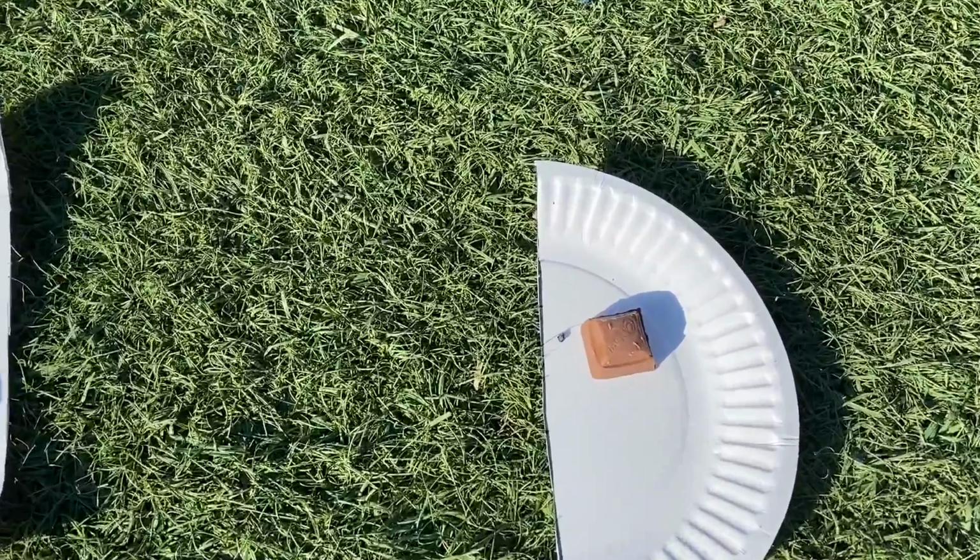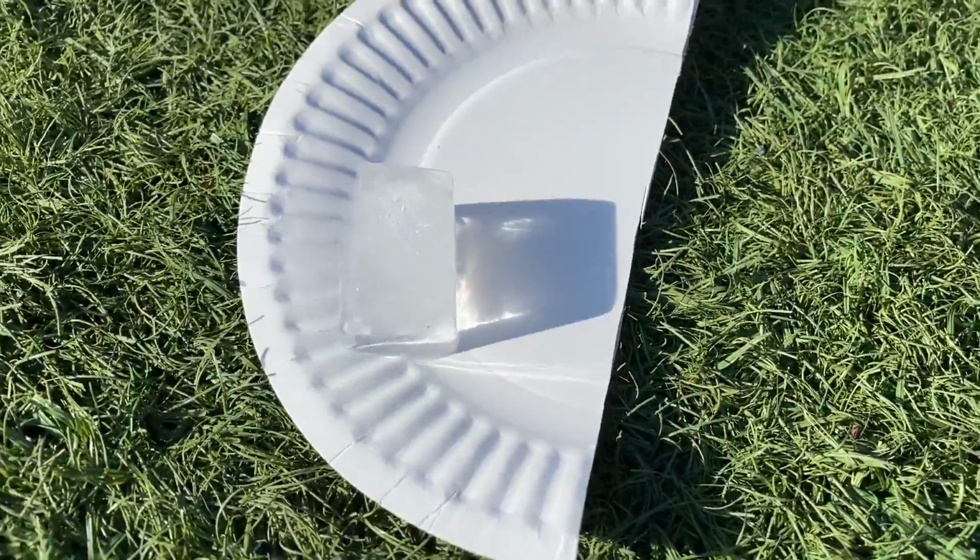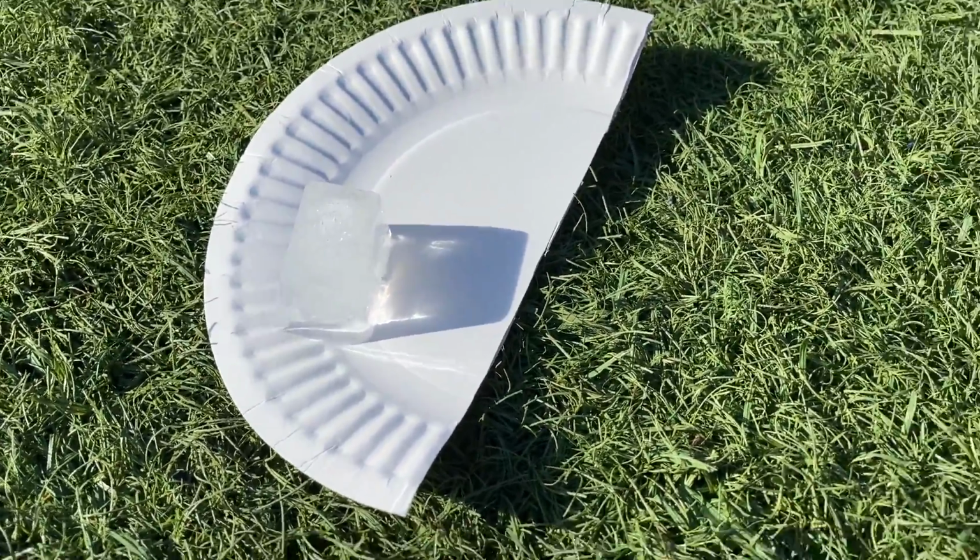This is at the beginning. What can you see? And you need to draw a diagram.